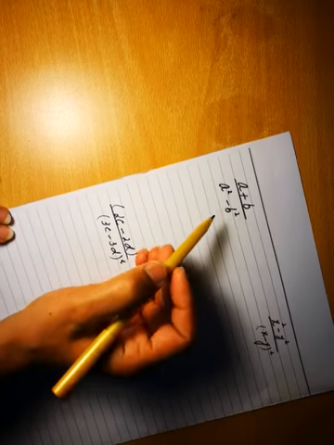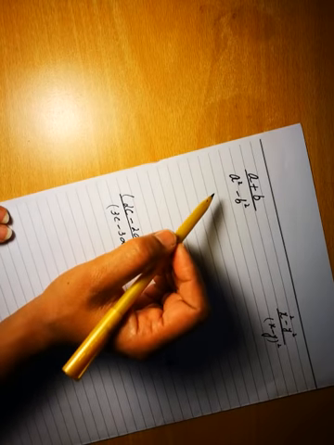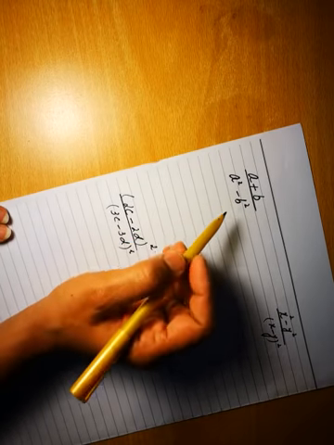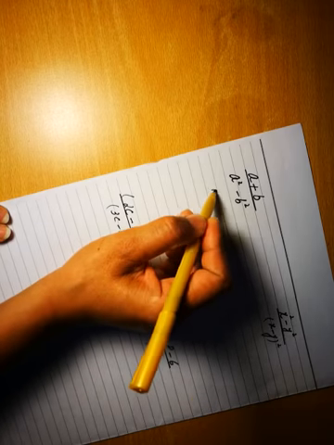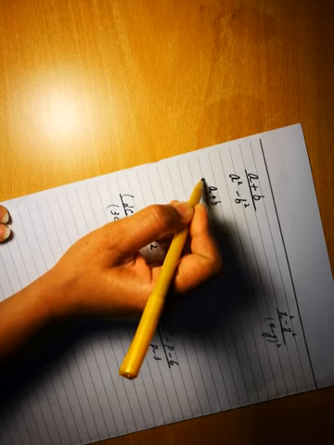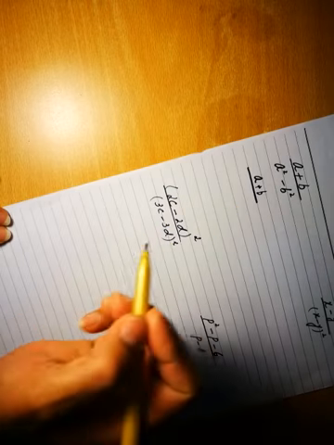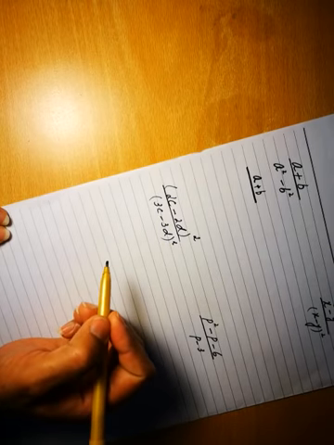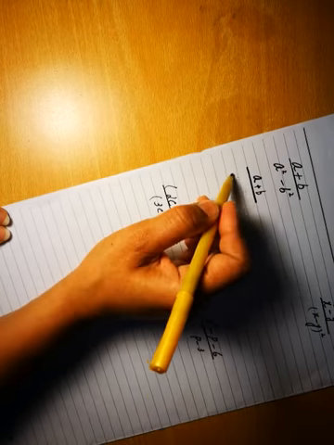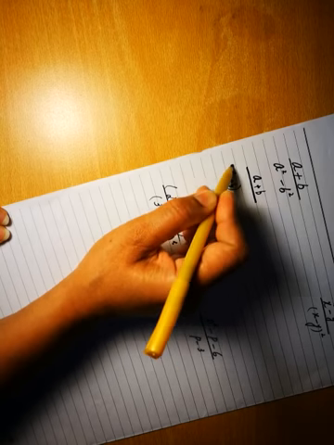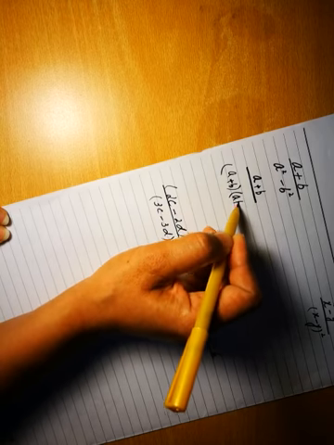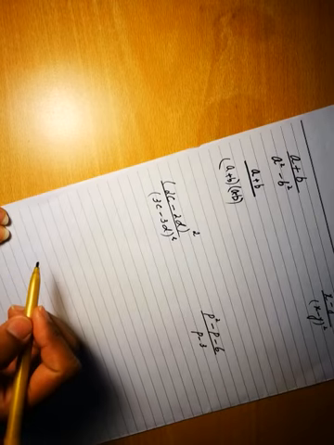A plus b over a square minus b square will be, a plus b cannot be solved further, but a square minus b square, remember this is the third identity here, so I can write a plus b, a minus b there.